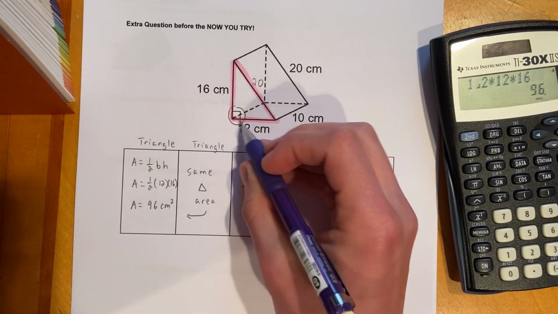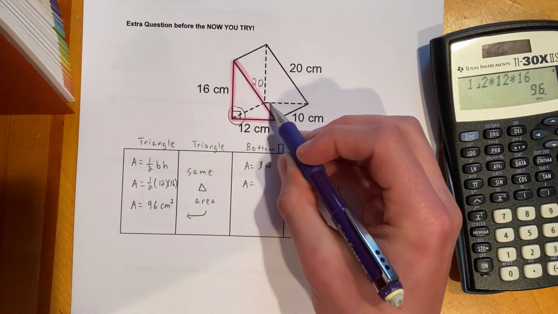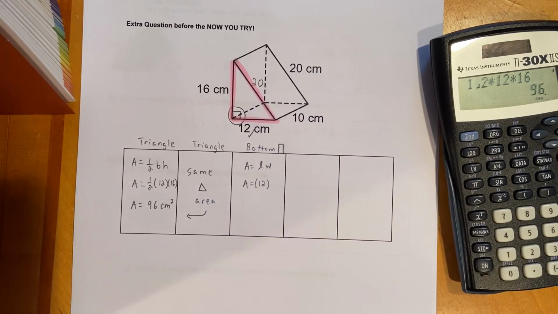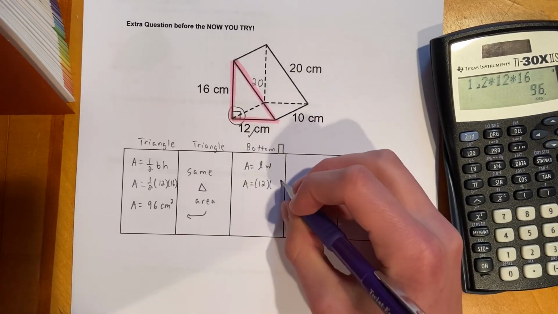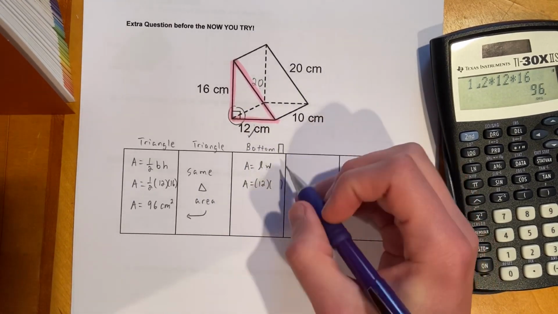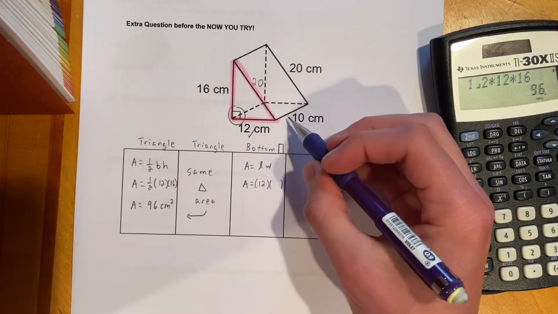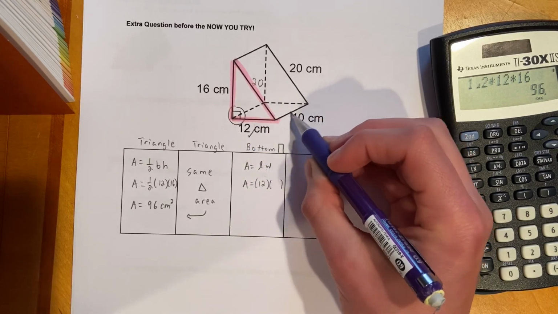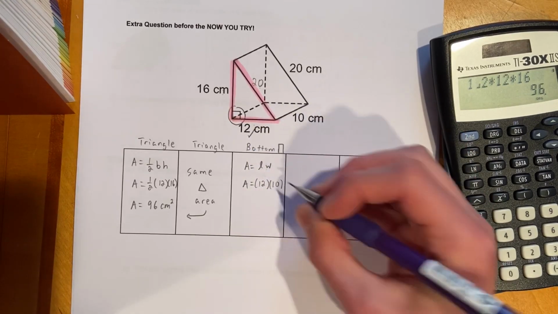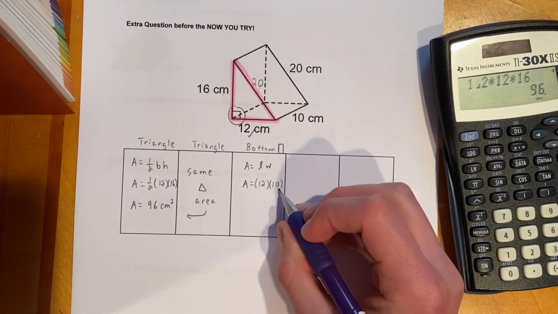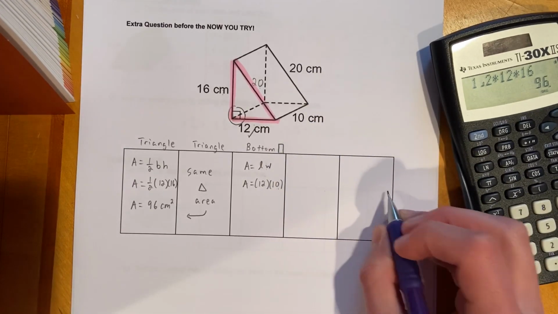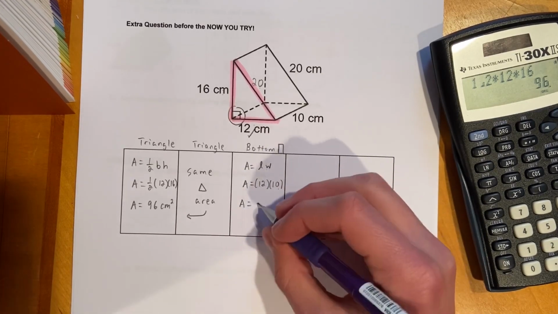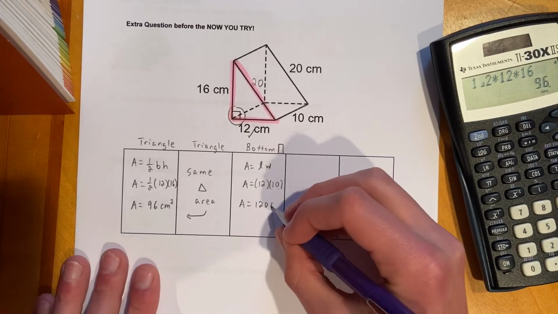Let's start with 12 because that coincides with the bottom rectangle that I'm doing here. 12, I can even put a little check mark so I know I took care of it, times the height or the width of this prism and the width of that bottom rectangle, which is here, 10. That number, the width, is going to be the same each time I do these areas of these 3 rectangles. Area equals, mental math, this is 120 centimeters squared.